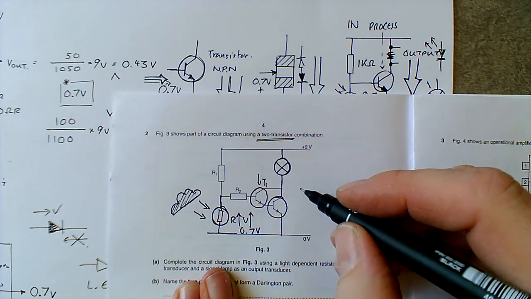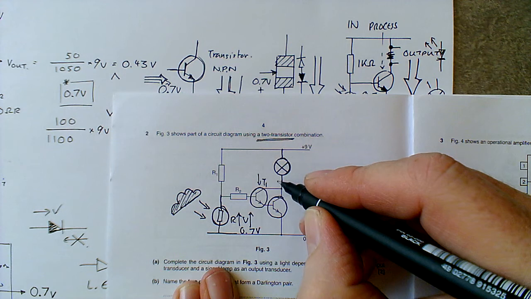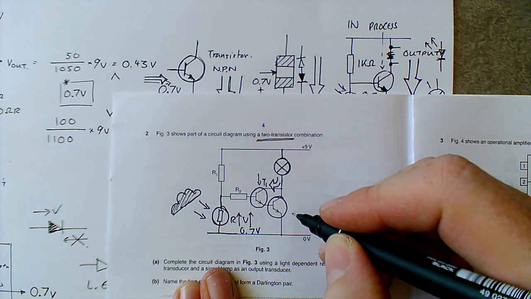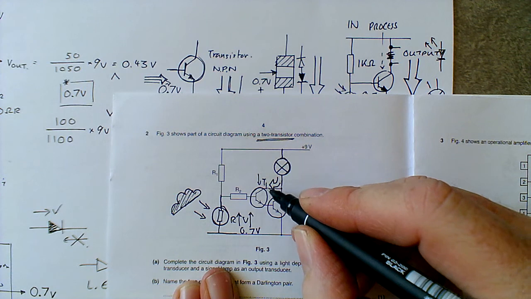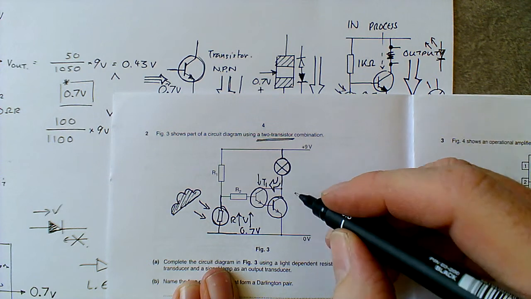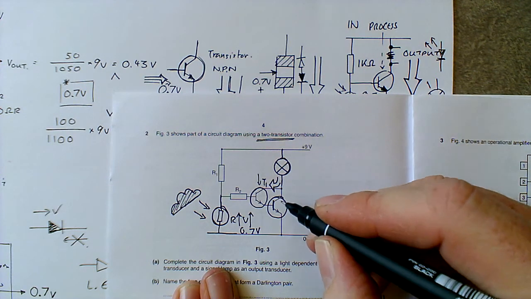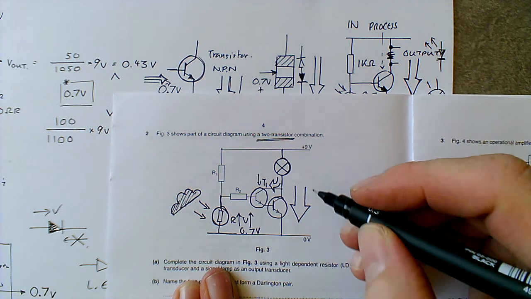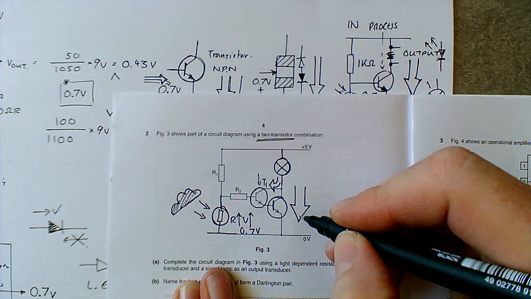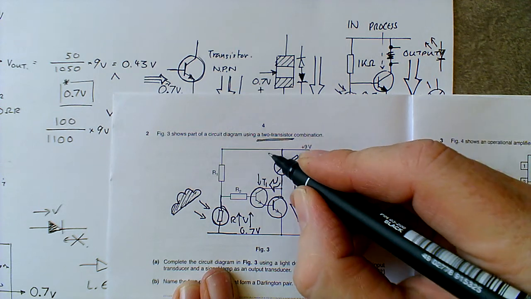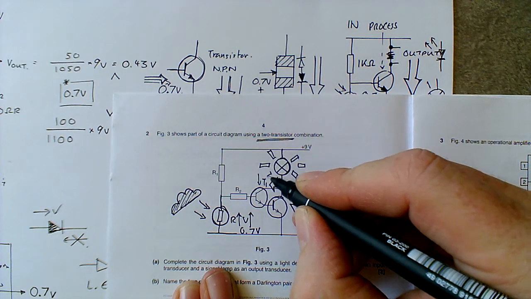And remember, not only does it act as a switch, but it also acts as an amplifier. So now here we will have a bigger current flowing. Now that current is going to flow around here, and look, that's going to apply itself to the base of this transistor, allowing this to act as an amplifier to allow an even bigger current to flow, which means with a large current flowing through here, this lamp will be nice and bright.